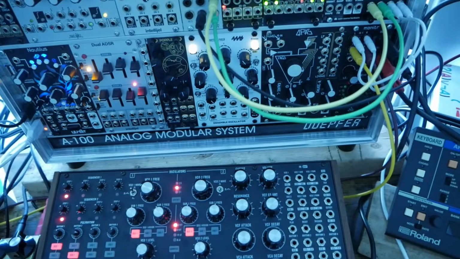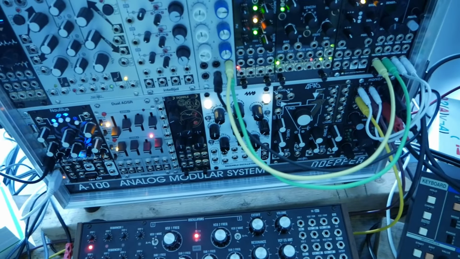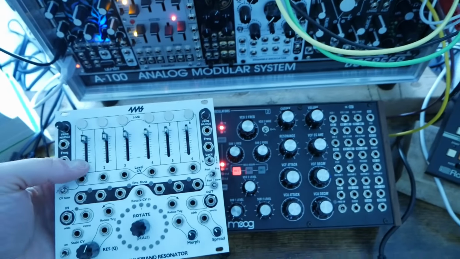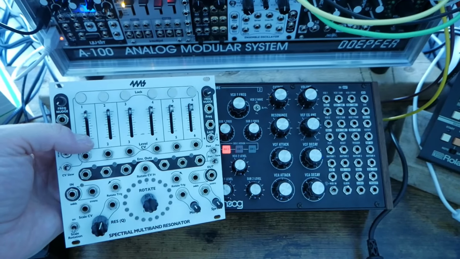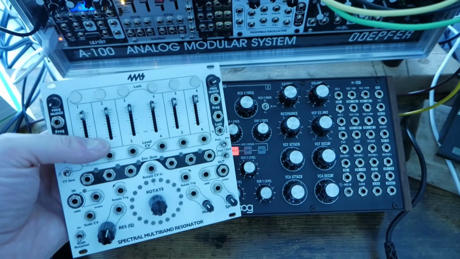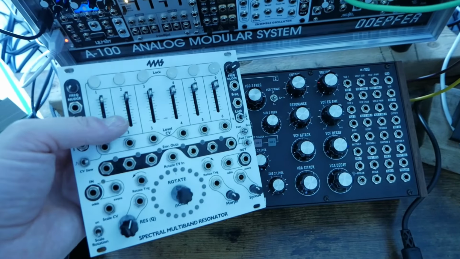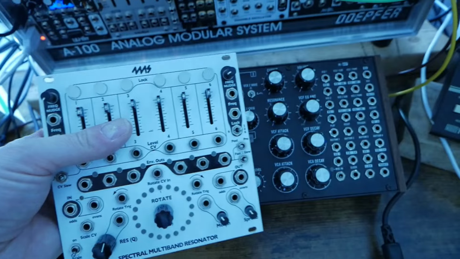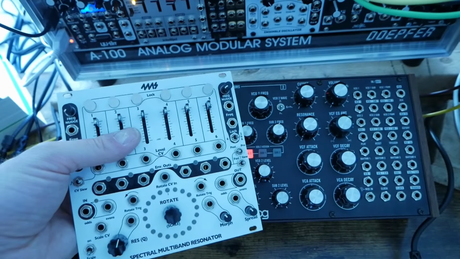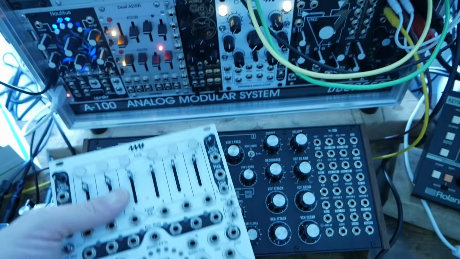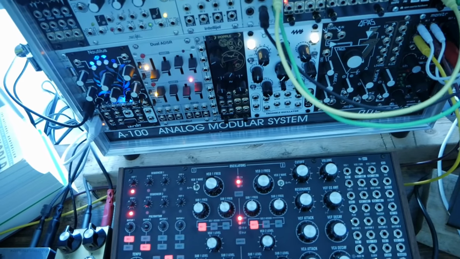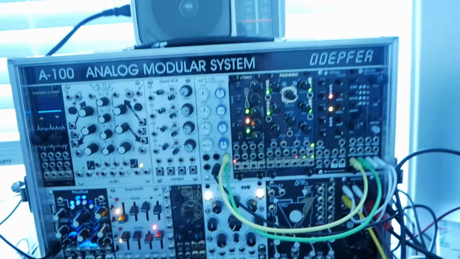And then one other module I have that's not racked right now, again just because of the size of it, is the 4MS Spectral Multiband Resonator. Shout out to my friend Dave who sent me this, and I played around with it for a while. I'm still trying to think about how I can make this more of a part of this setup as well. It came to a point where I just had to choose, so I still have it. It's really cool, it just takes up a lot of space.